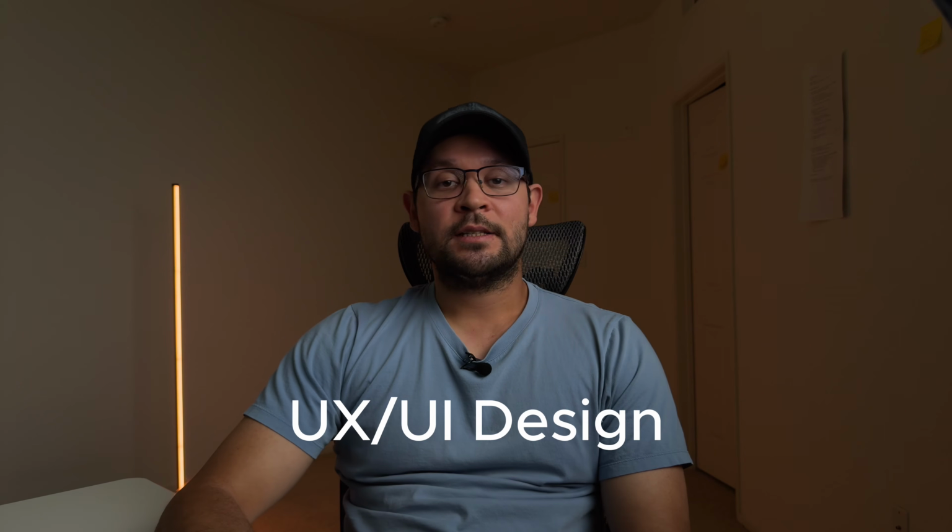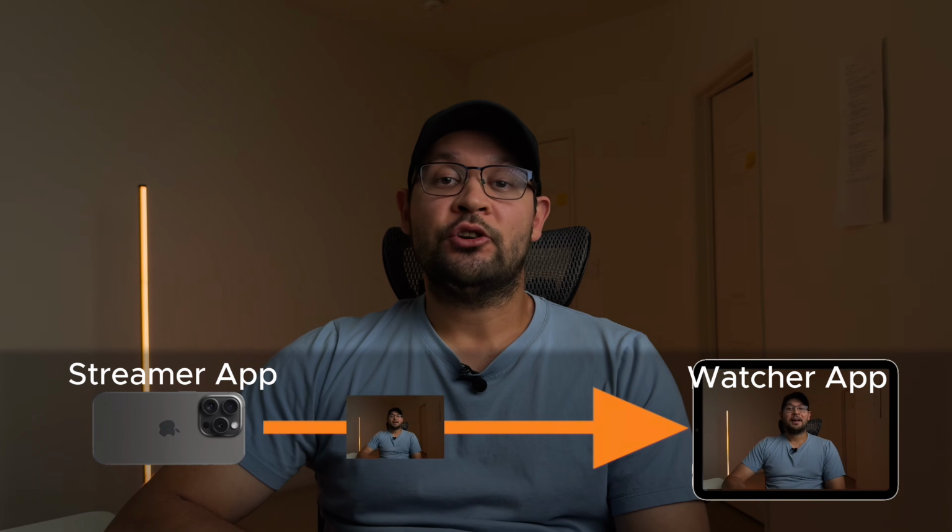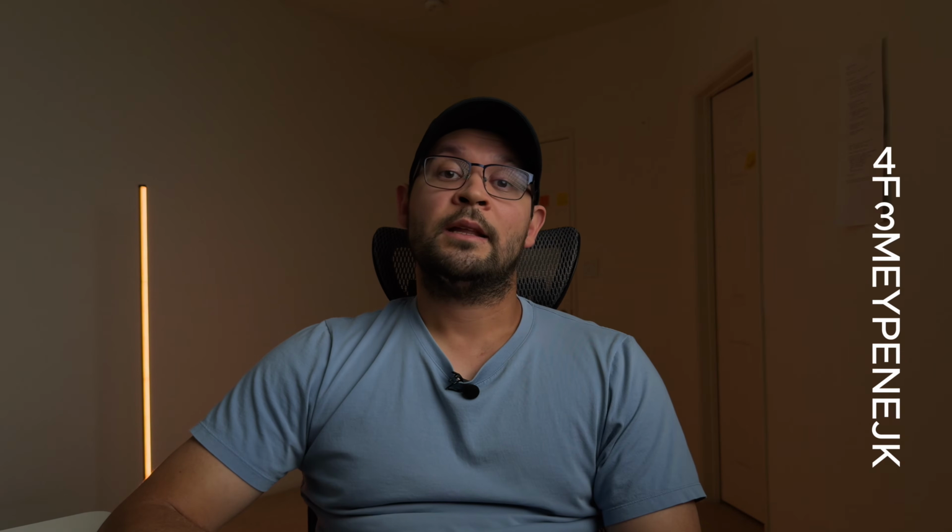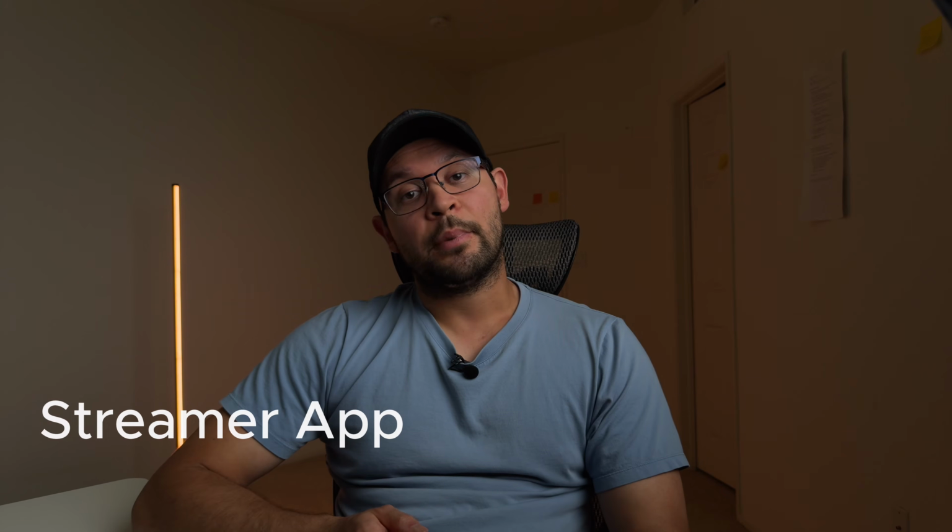Let's talk about the design of the user interface, or UI. First, let's answer the question of what UI should we build. As a user, I need to stream my screen from one device to another, and I need two apps, the Streamer app and the Watcher app. However, this doubles the amount of work required to publish the app. Later, we'll figure out how to solve this problem. For now, let's focus on the Streamer app.